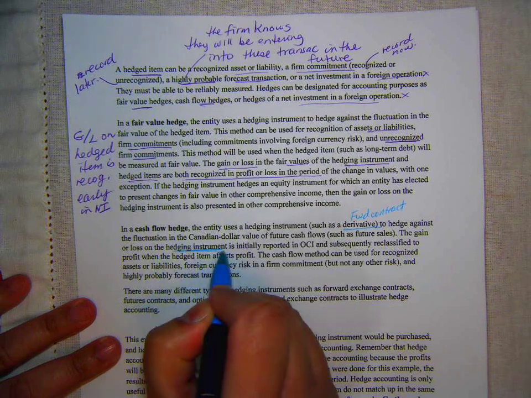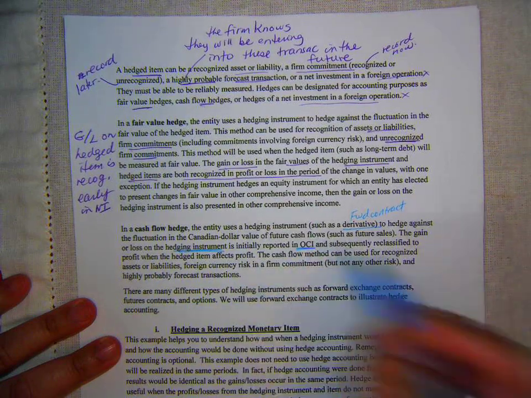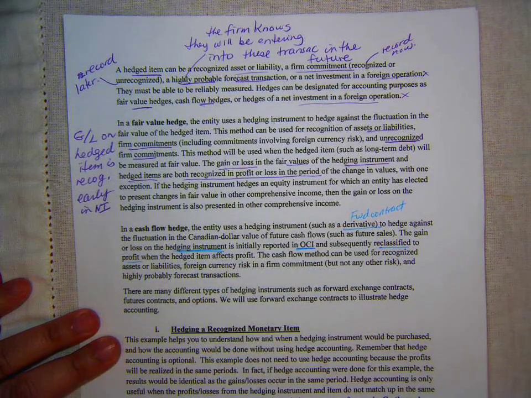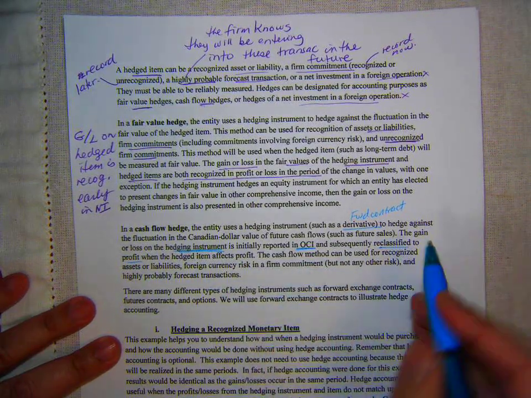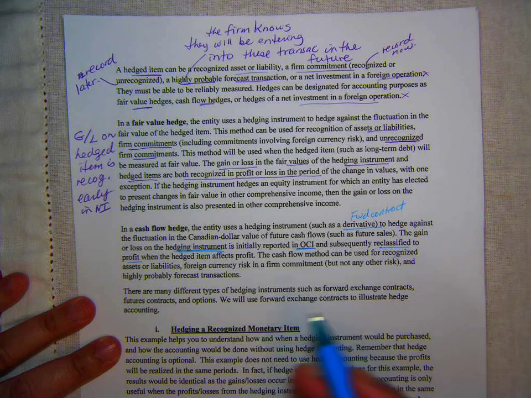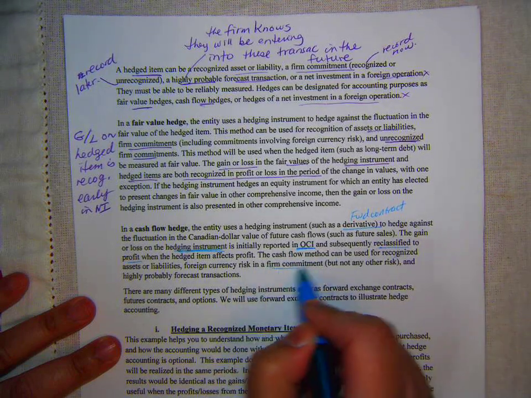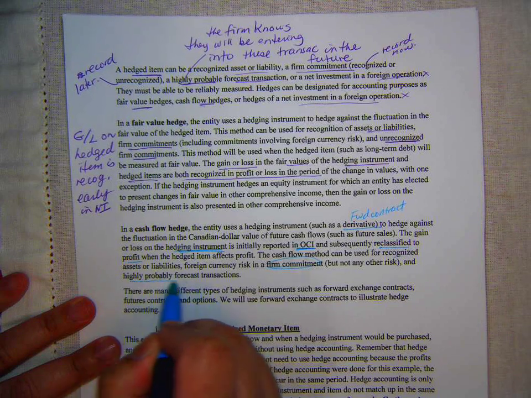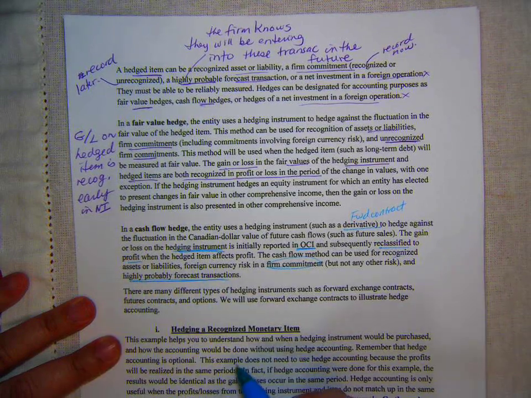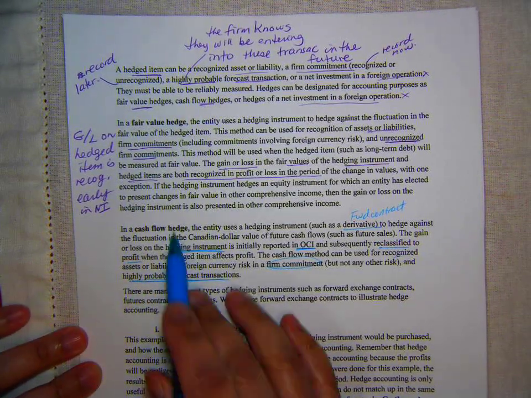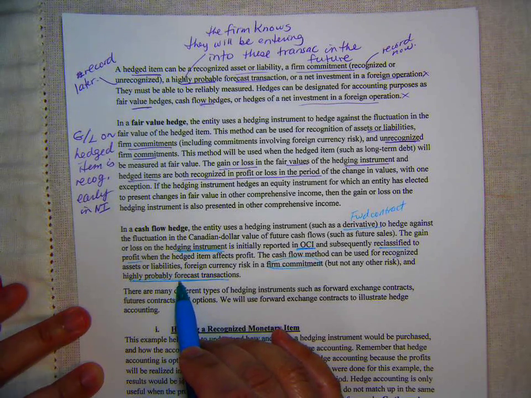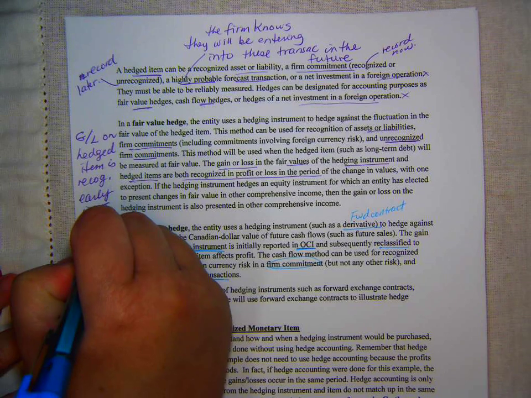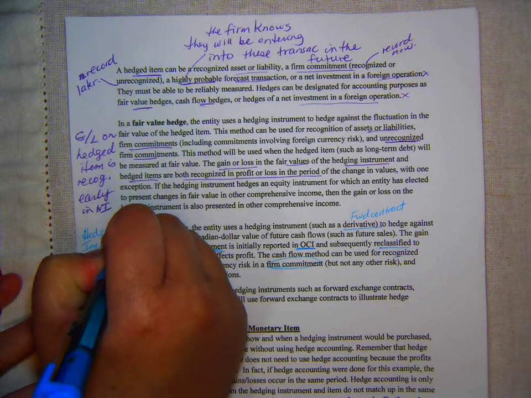So this cash flow method can be used for recognized assets or liabilities, foreign currency risk in a firm commitment, but not any other risk, and this is where the highly probable forecast transactions, they have to use the cash flow hedge. So for this, the hedging instruments are put into OCI, then into net income.